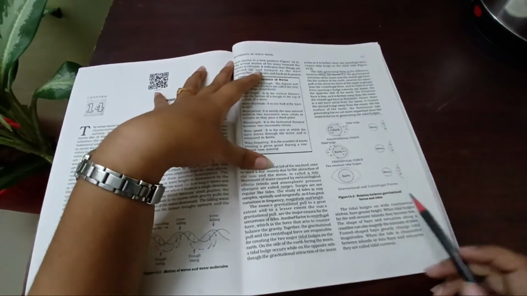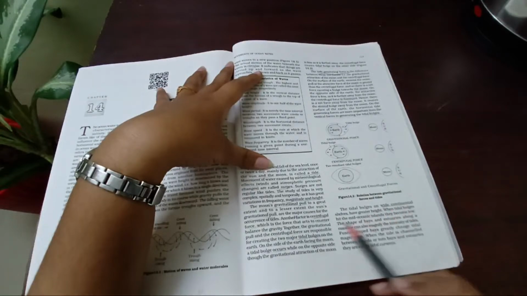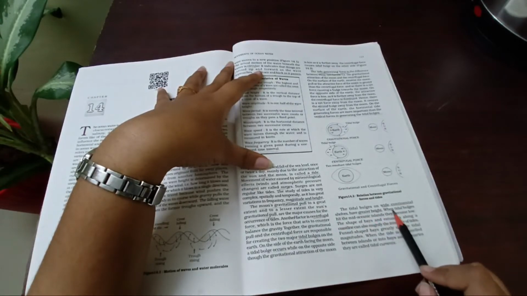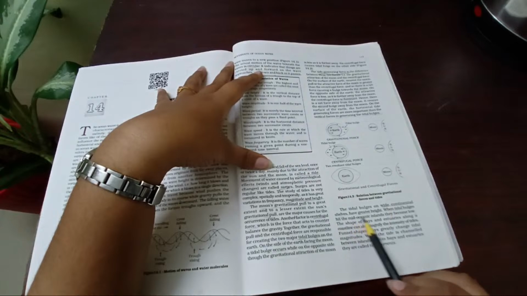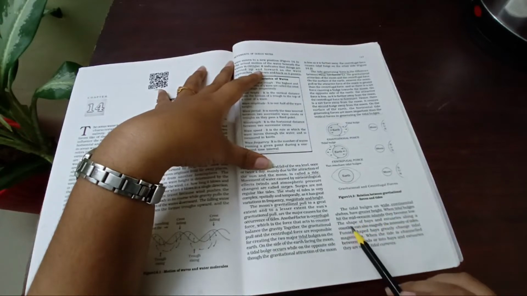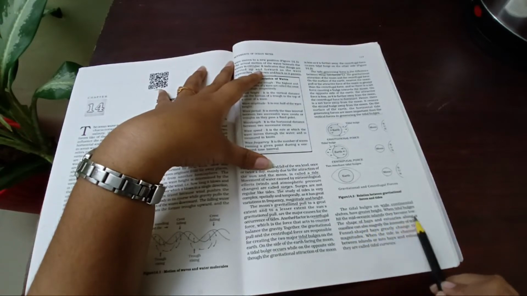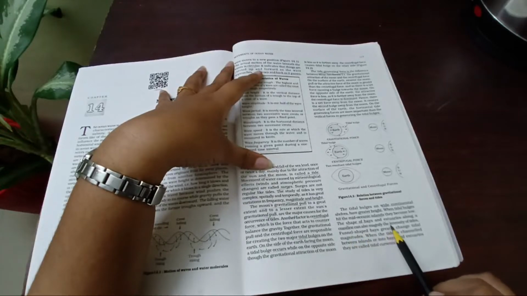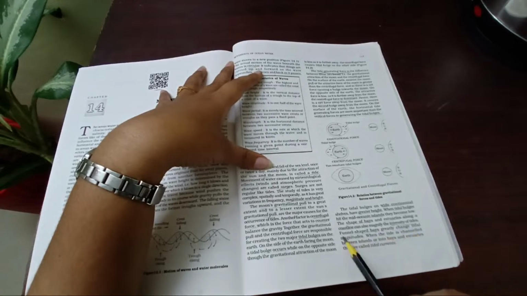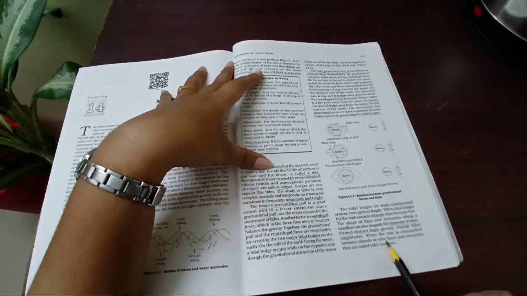The tidal bulges on wide continental shelves have greater height. When tidal bulges hit a mid-oceanic island, they become low. The shape of bays and estuaries along a coastline can also magnify the intensity of tides. Funnel-shaped bays greatly change tidal magnitudes. When the tide is channeled between islands or into bays and estuaries, they are called tidal currents.